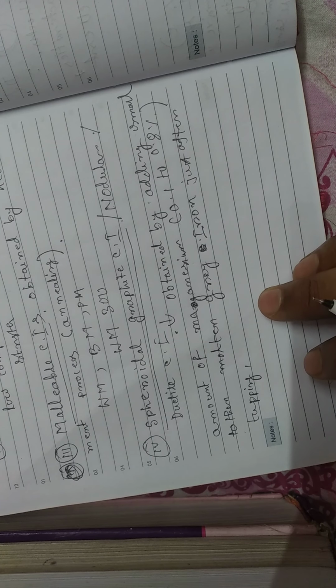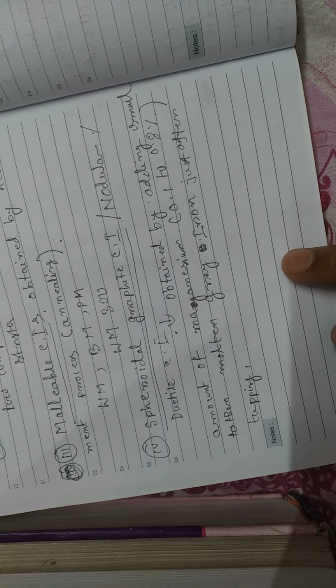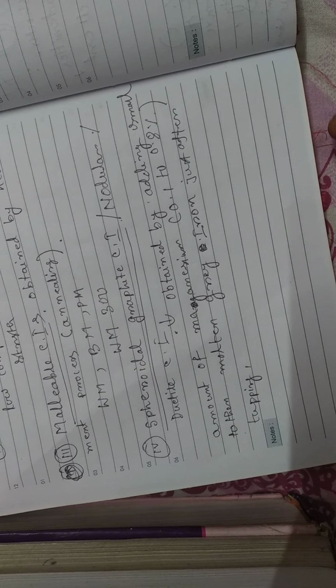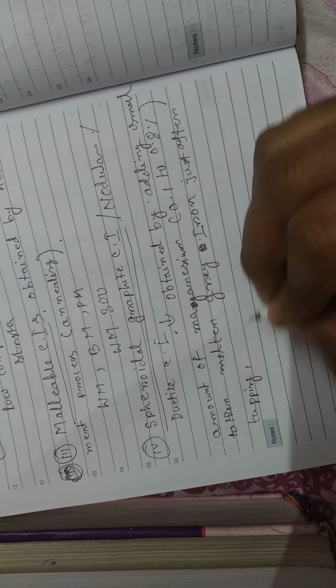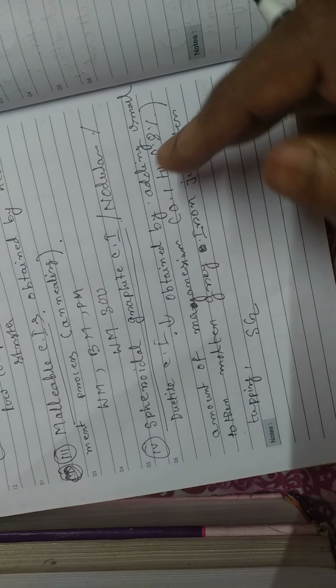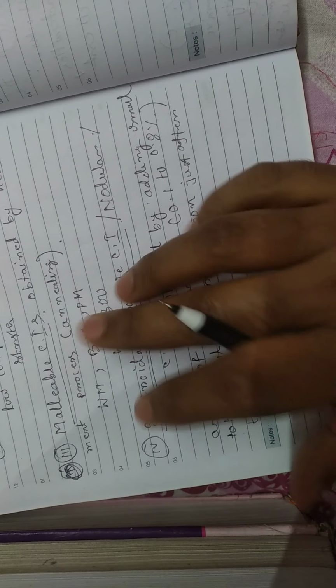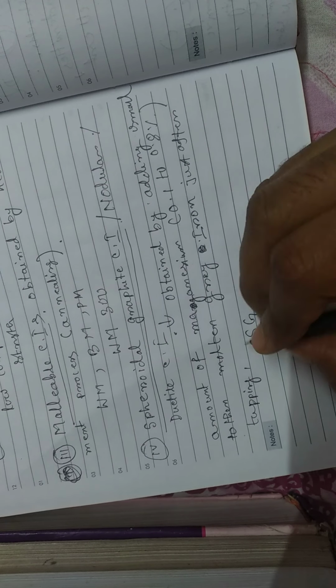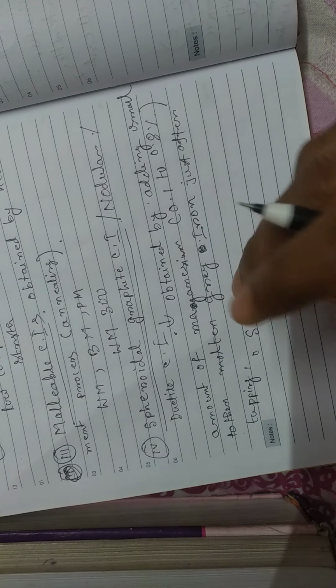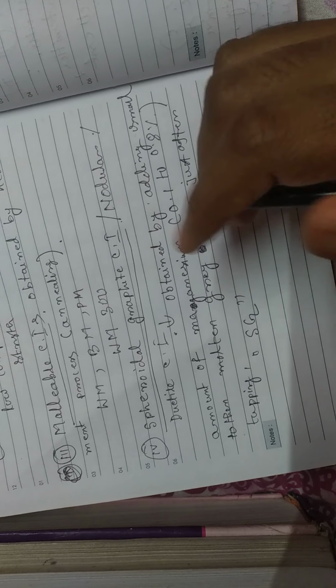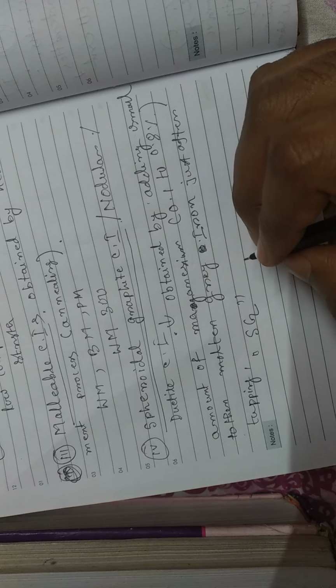Similarly, the designation of nodular cast iron, spheroidal cast iron or ductile cast iron is SG. So FG, SG, WM, PM, like that. SG suggests spheroidal graphite cast iron.